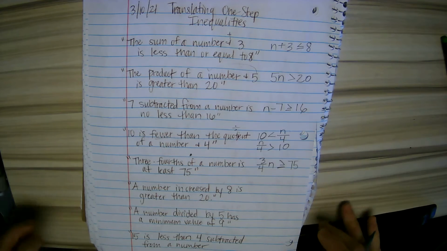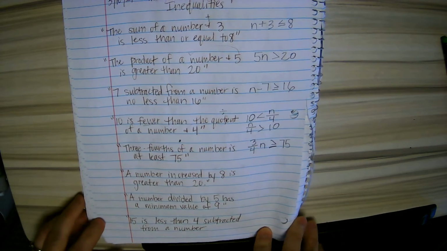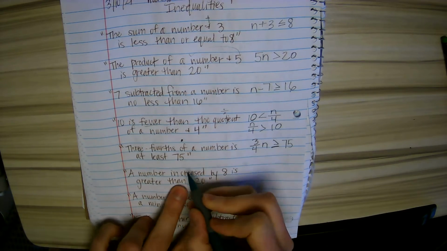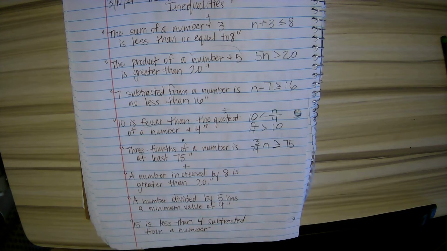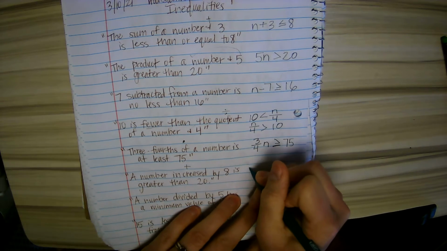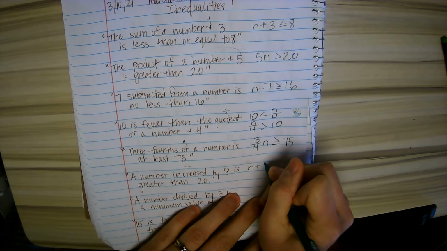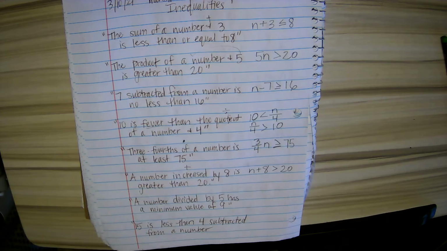Okay? Alright, you try this next one. A number increased by 8. So increased by 8, and then it translates to is greater than 20. You can totally do that. Right? A number increased by 8 is greater than 20. Easy peasy. That one was nice.